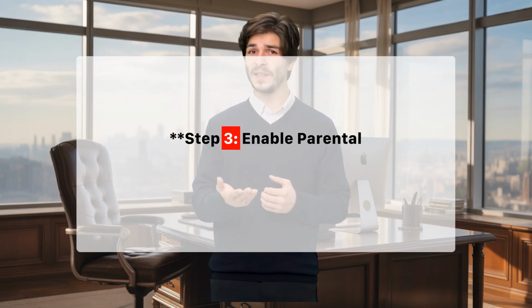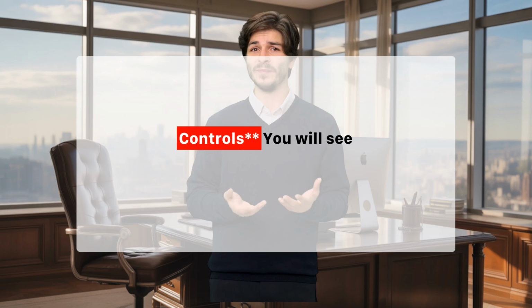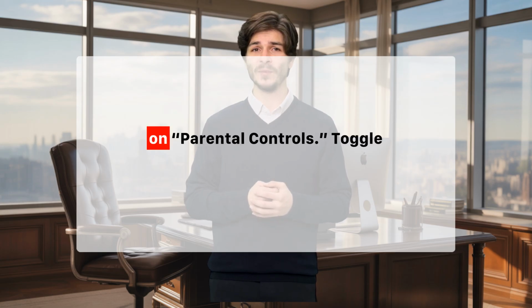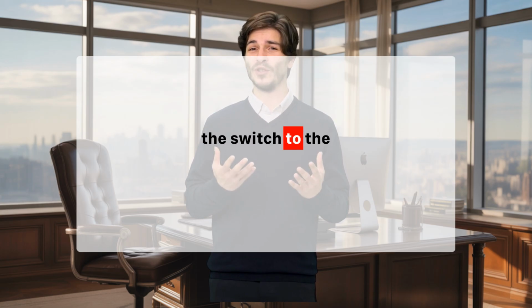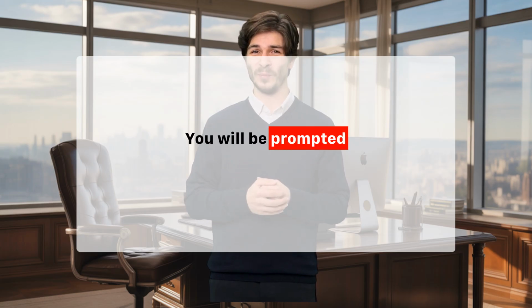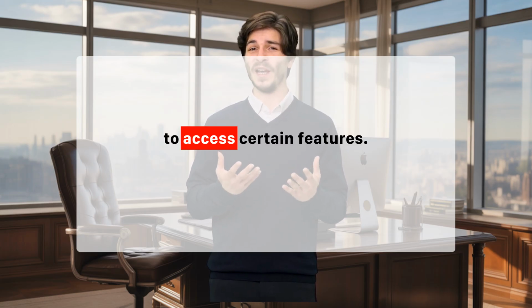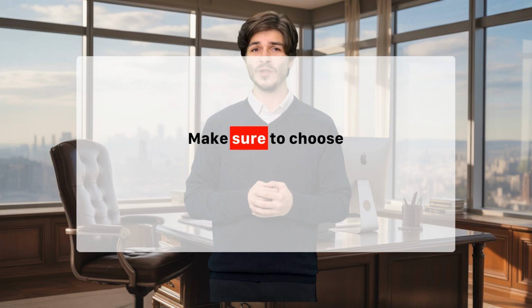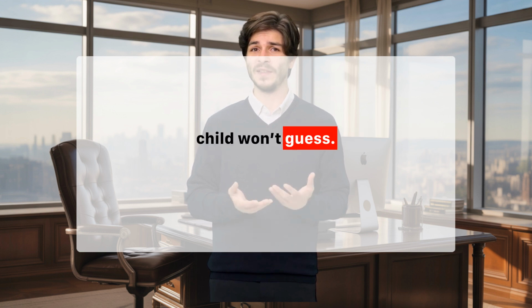Step 3. Enable Parental Controls. You will see an option to turn on Parental Controls. Toggle the switch to the right to enable it. You will be prompted to create a password that will be required to access certain features. Make sure to choose a password that your child won't guess.